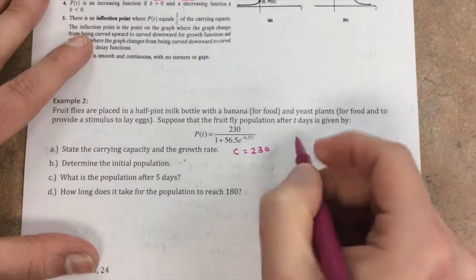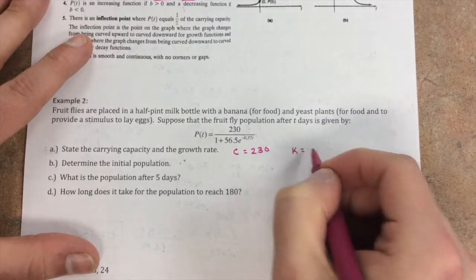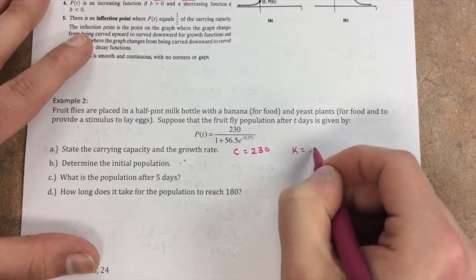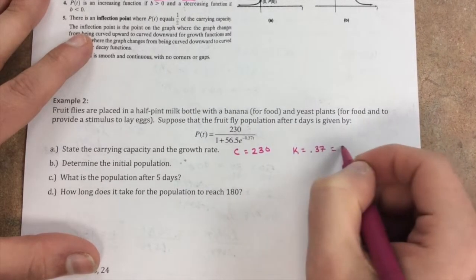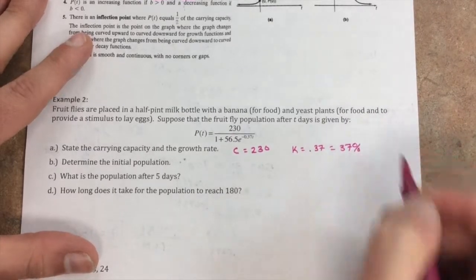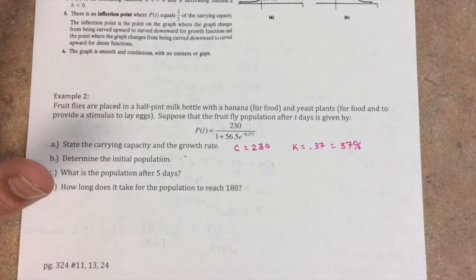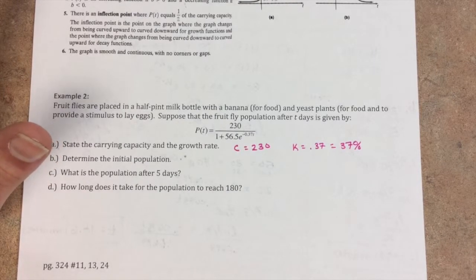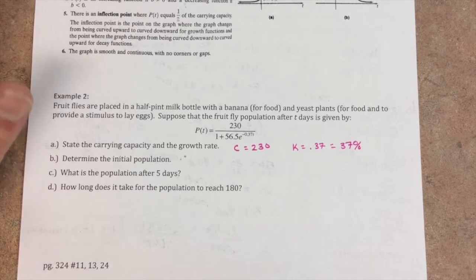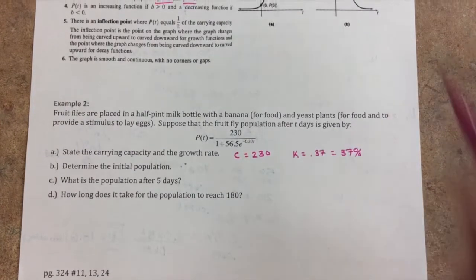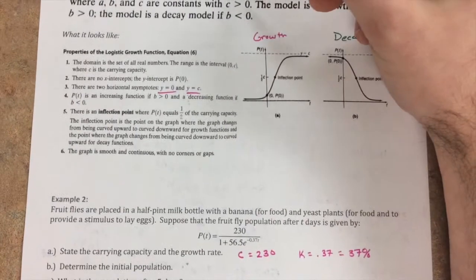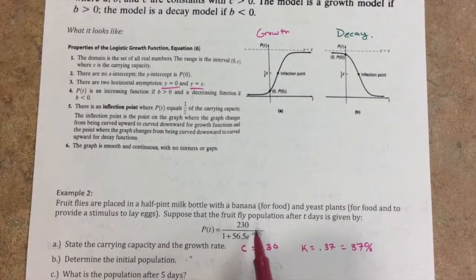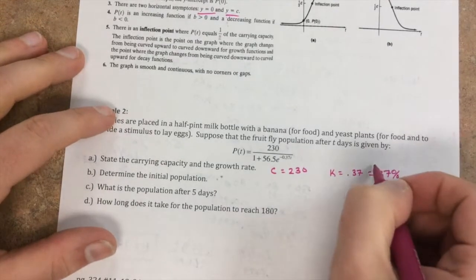What's the growth rate? Our growth rate is 0.37 or 37%. Now you might be saying, why is it 37% growing and not decaying? Well, because the B is positive and our exponent should be negative to begin with, we are growing. But if this was positive, then we would be actually shrinking. So this is a positive number here.